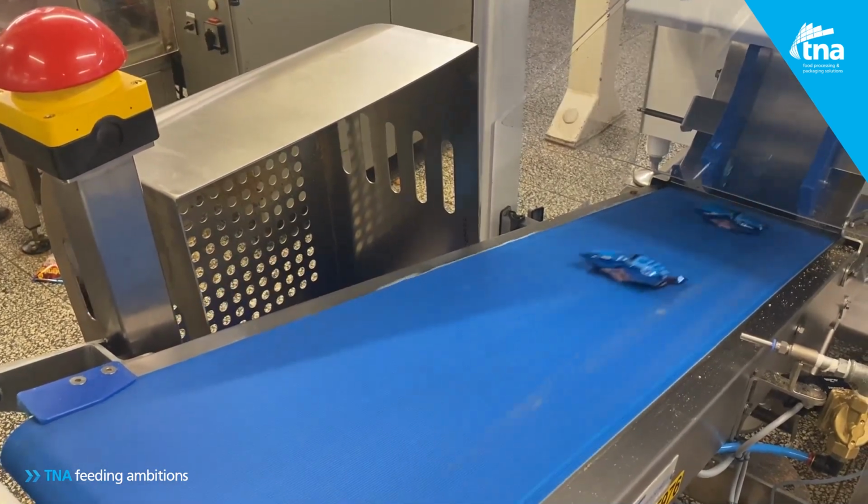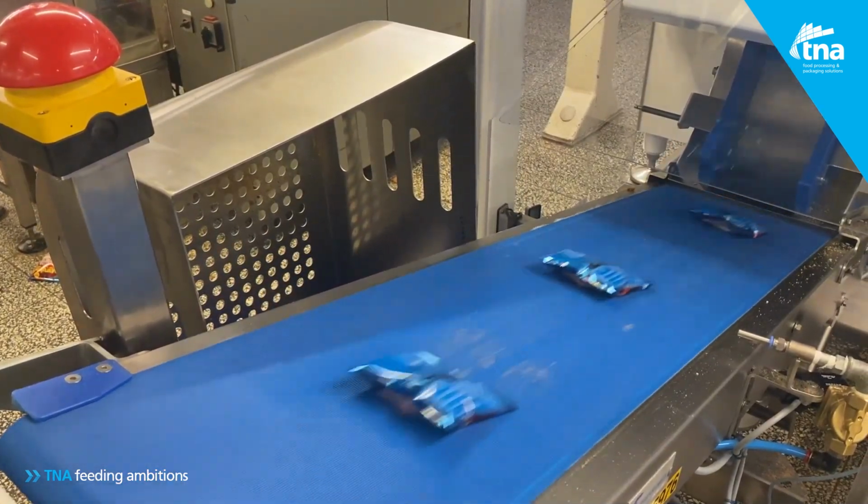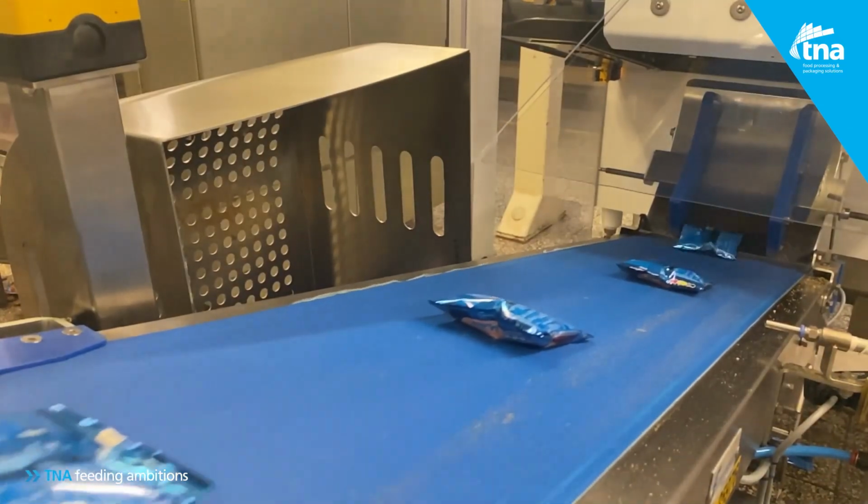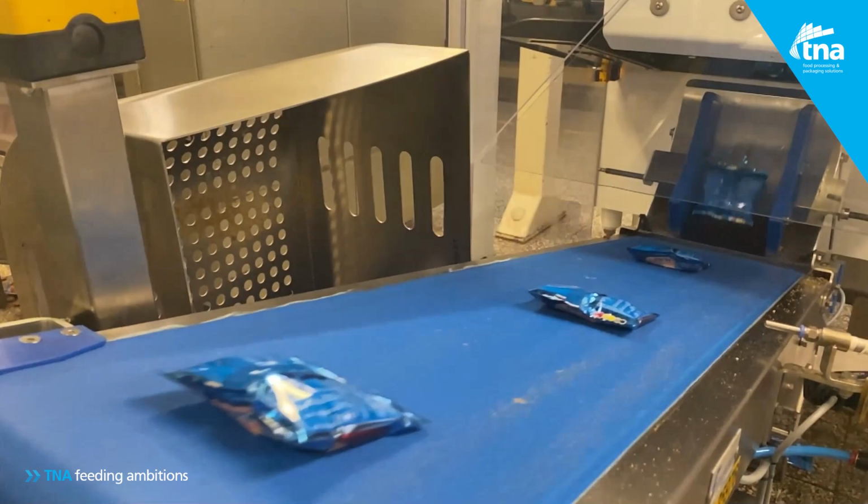Here we're using an air knife reject system. We're rejecting the bags that have bad end seals. We can see a single bag being rejected, and we'll watch it again in slow motion.